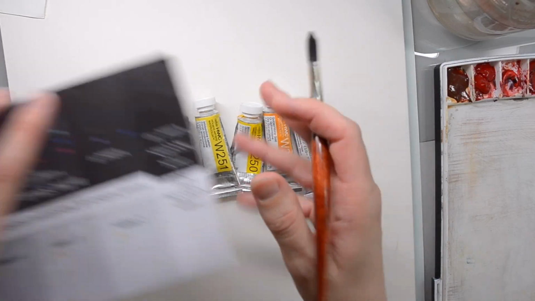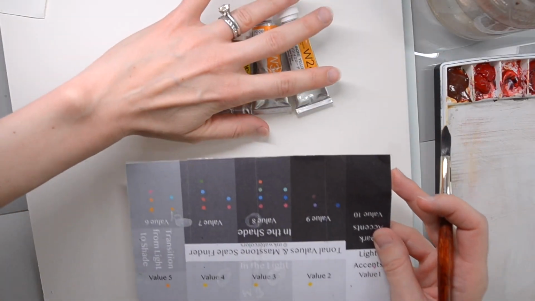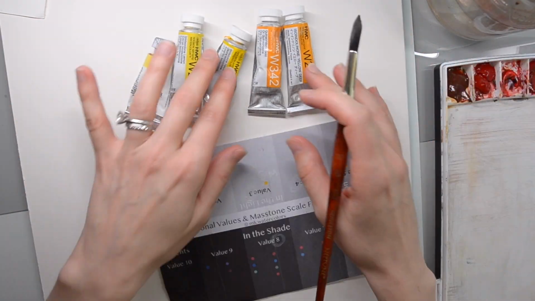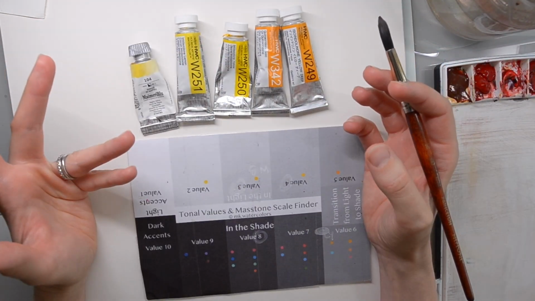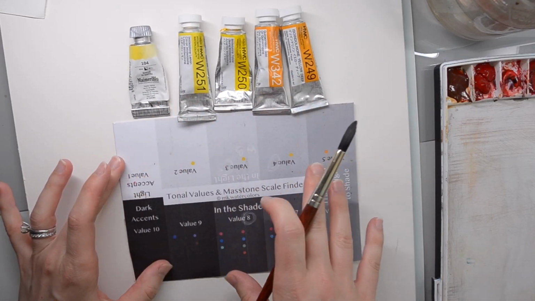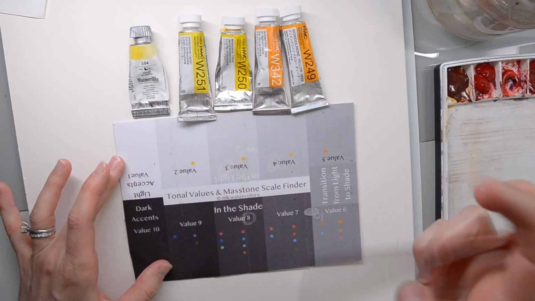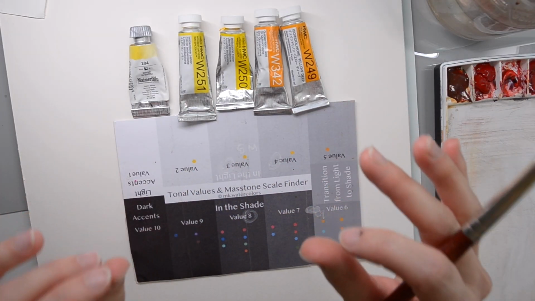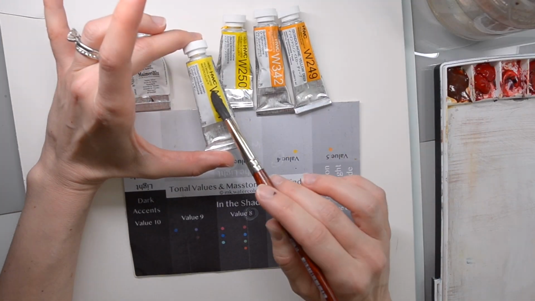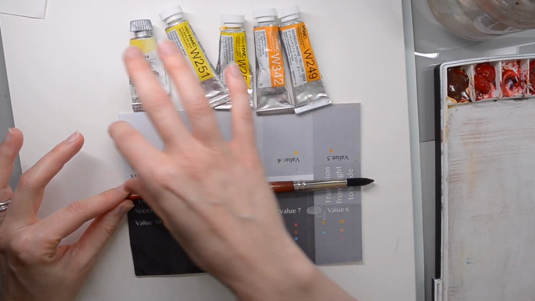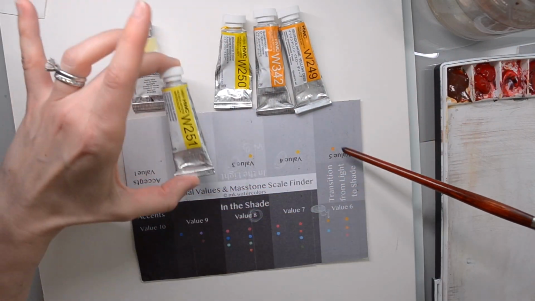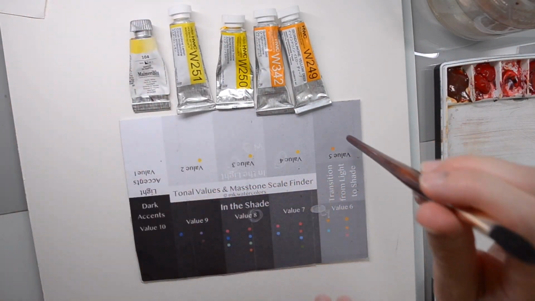Let me bring out my tonal values and Masstone scale, because this is exactly what this principle is based on, which is my approach to predict the values, because not every color can make every value. Different colors at different consistencies will give you different values. What does that mean in a practical way? If you take, for example, a yellow, right off the bat you can see that yellow sits in the lighter area of a tonal value scale and it doesn't get any darker than value 5.